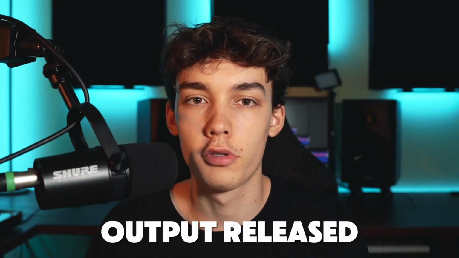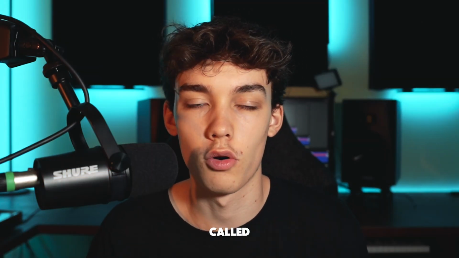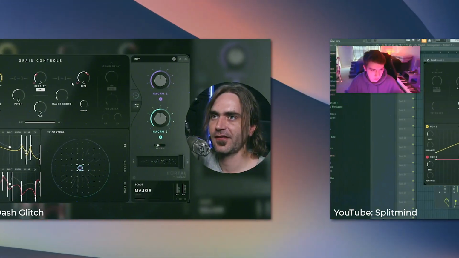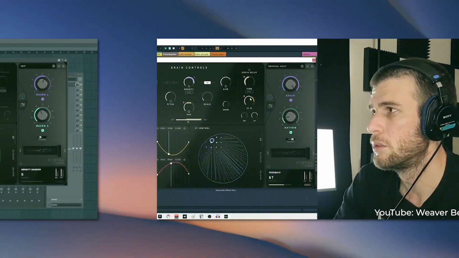In 2019, Output released their second ever effects plugin called Output Portal. Little did they know that this would turn into one of the best and most sought after effects plugins on the market, transforming the entire genre of trap. Now 6 years later, in 2025, I think Portal finally found a true competitor in the space of granular effects units.